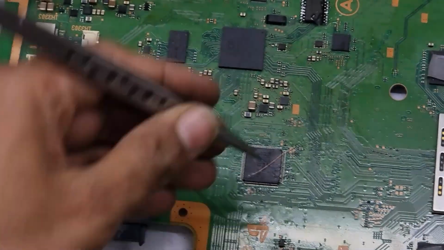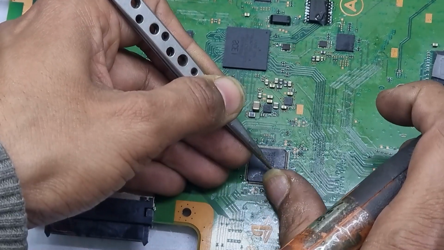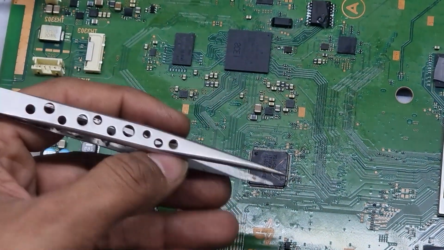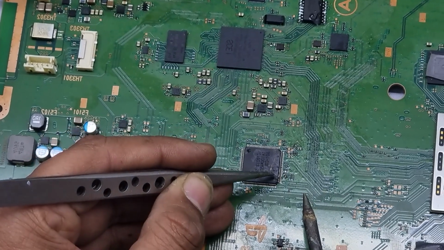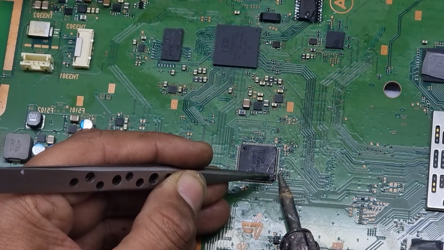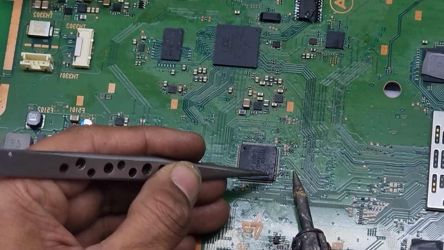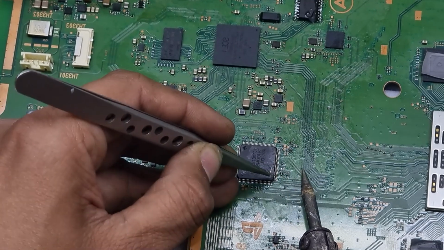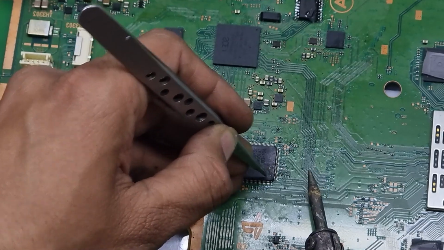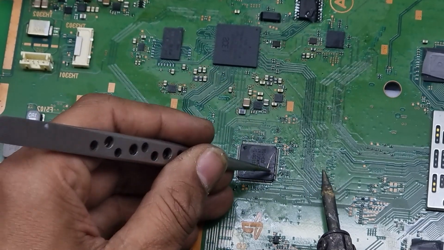So now I am not connecting this pin into the motherboard. I am connecting this by jumper, because in future we can do work again on it.